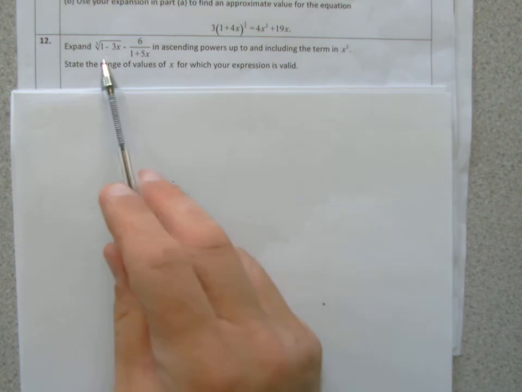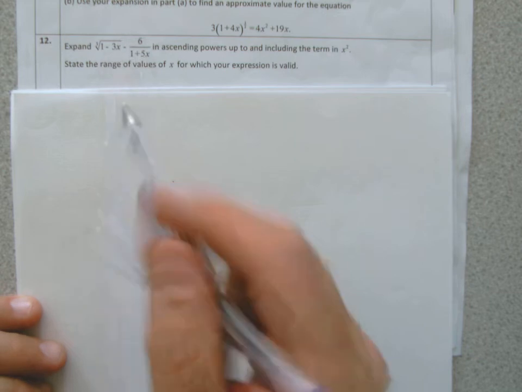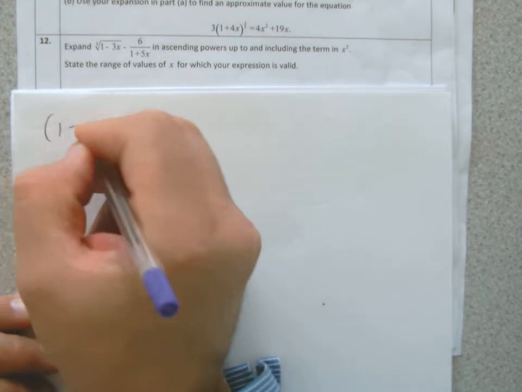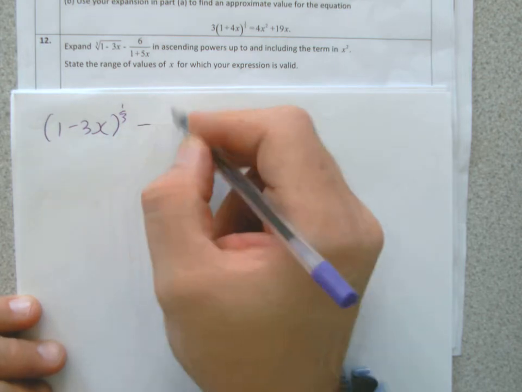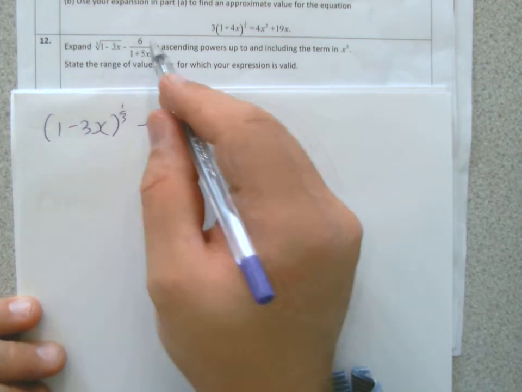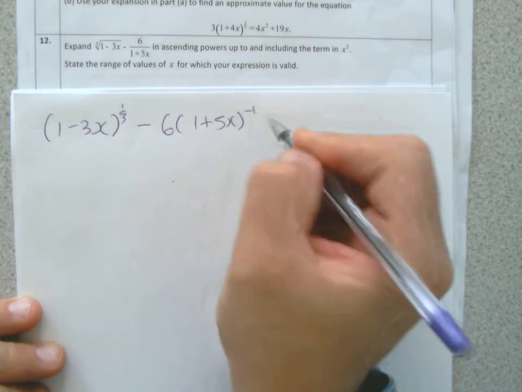Okay, so in this question, it says to expand these here. They're two different terms. What I would do is rewrite this to be (1 - 3x) to the power of a third. Because this is a cube root, isn't it, to the power of a third. And then this one, I would take that up, so it becomes to the power of minus 1, right?